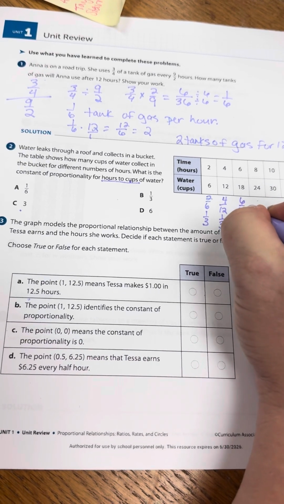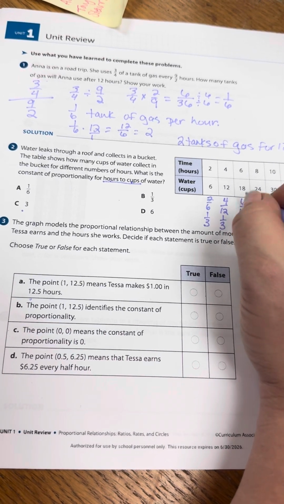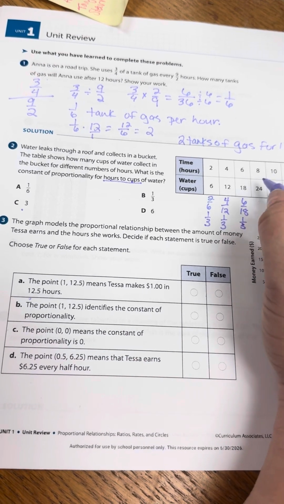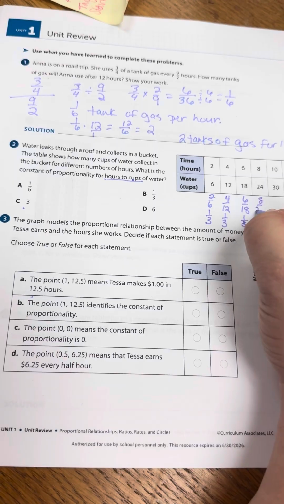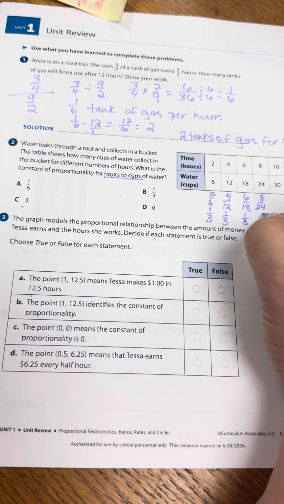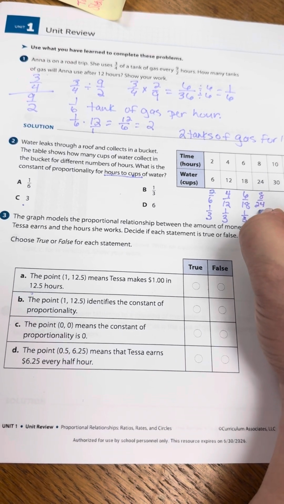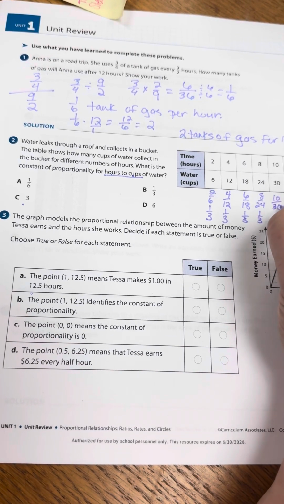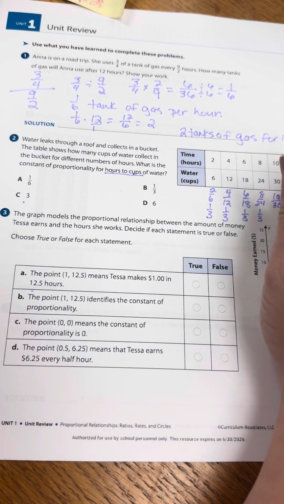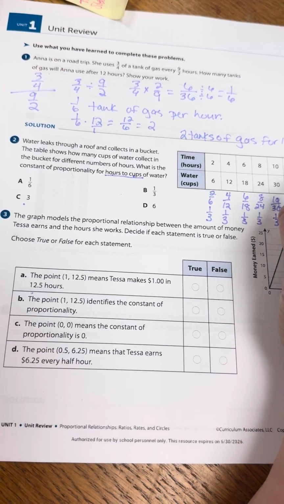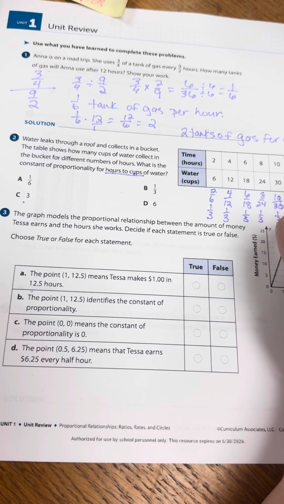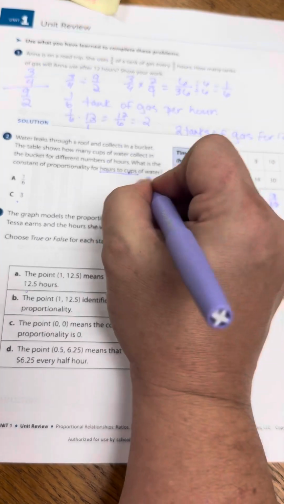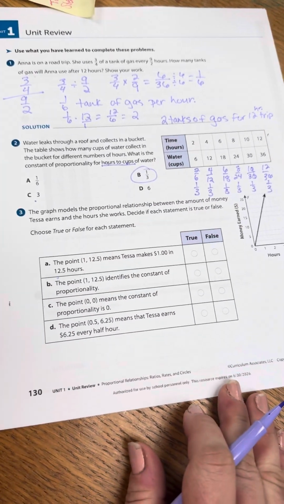Here I'll do the same thing, 6/18. If I divide both of those by 6, I get 1/3. Here I have 8/24. If I divide both of those by 8, I'm going to end up with 1/3. I'm going to do the same thing here, 10/30. That simplifies to 1/3. And then 12/36 simplifies again to 1/3. So all of these have a constant of proportionality of 1/3.